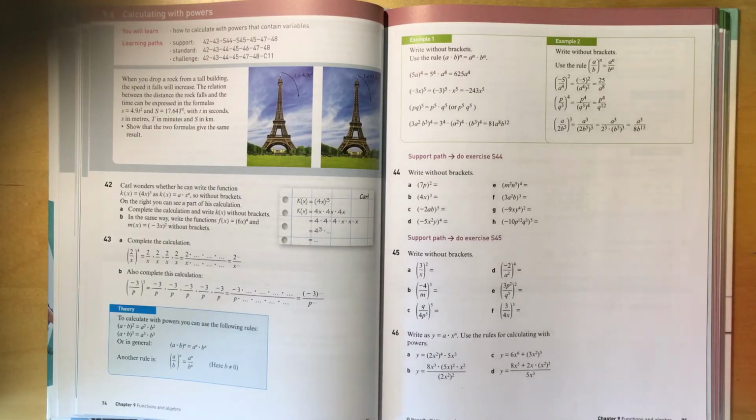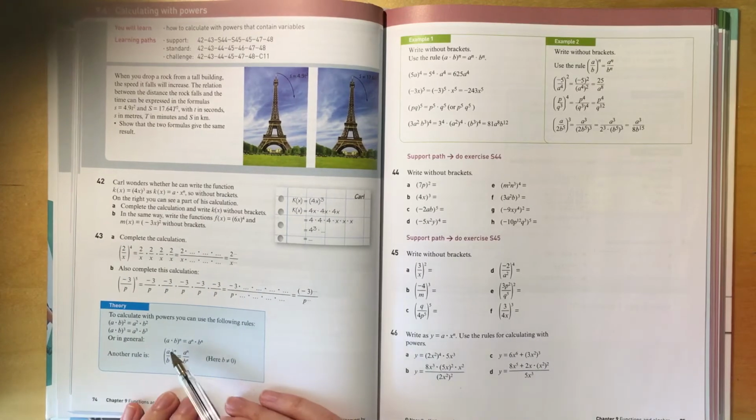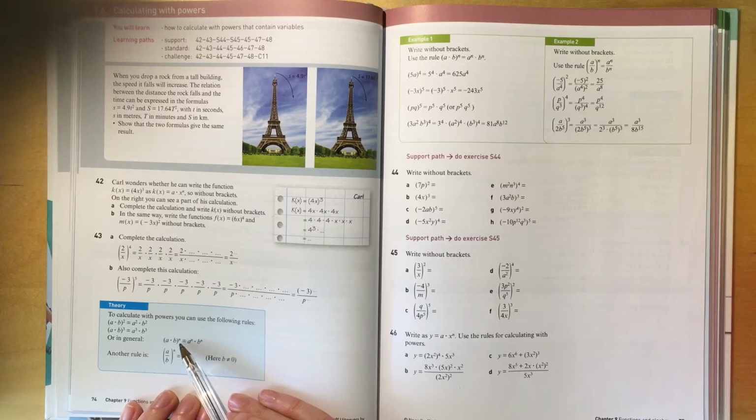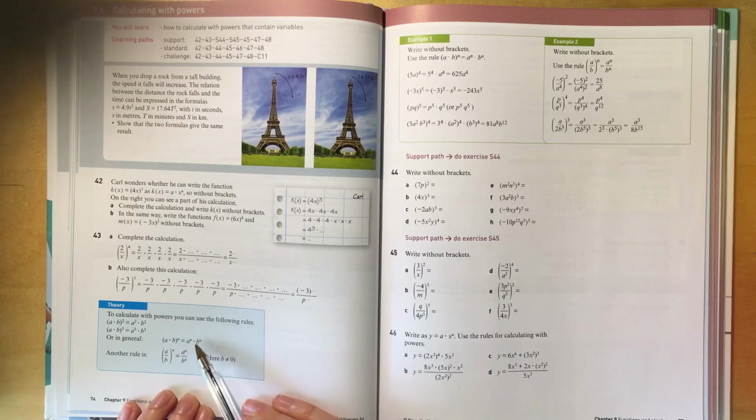In this video, I will explain section 9.6, Calculating with Powers. In this section, we will learn two rules for making calculations with powers. The first one is about a product. If you raise a product to a certain power, then all you have to do is raise both of the factors of that product to that power.